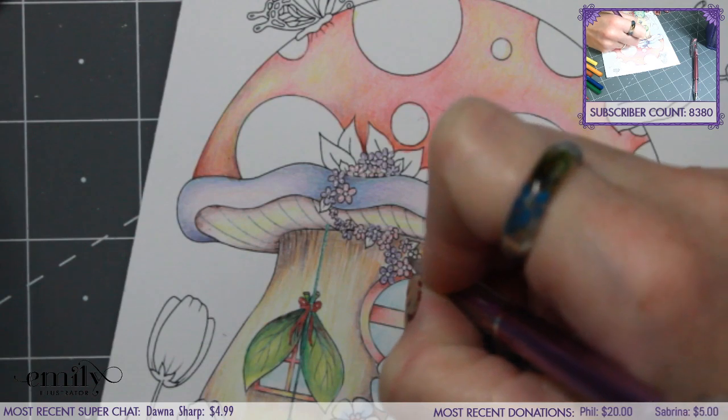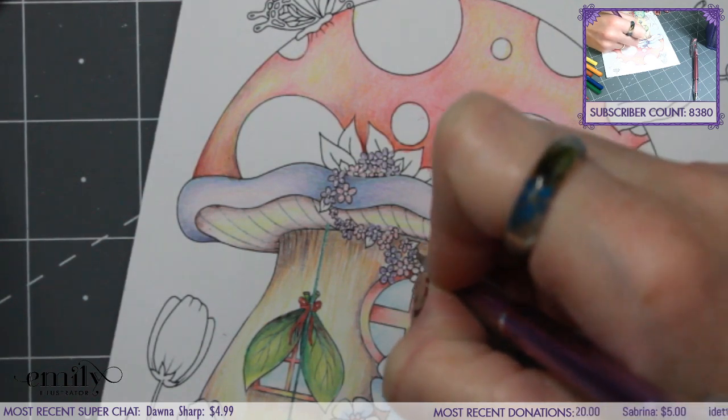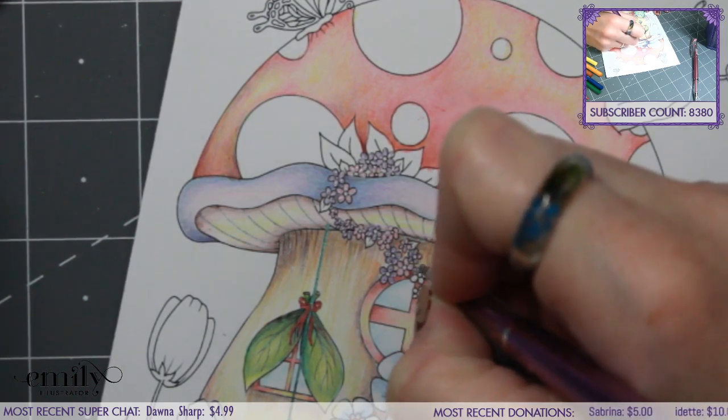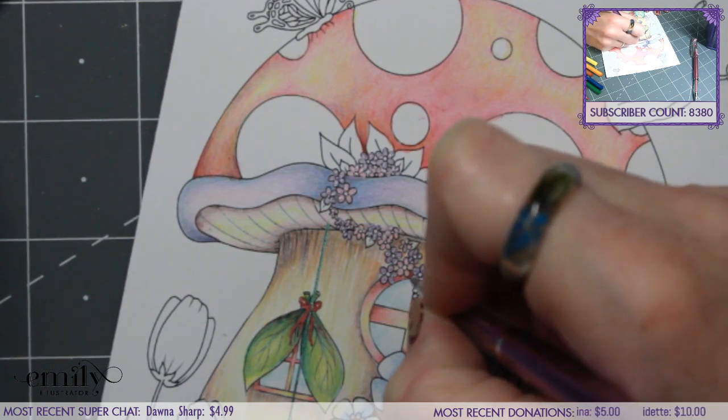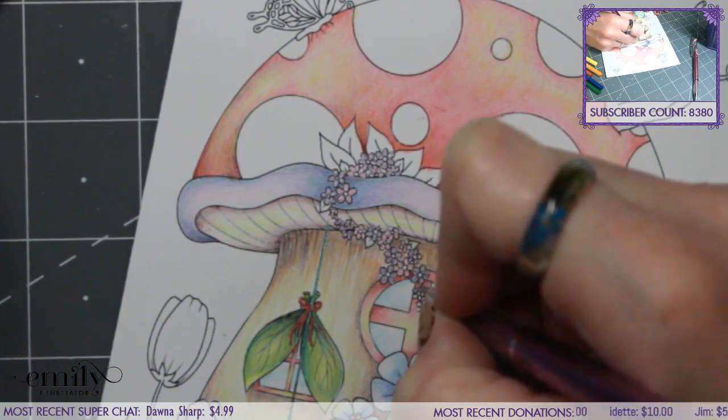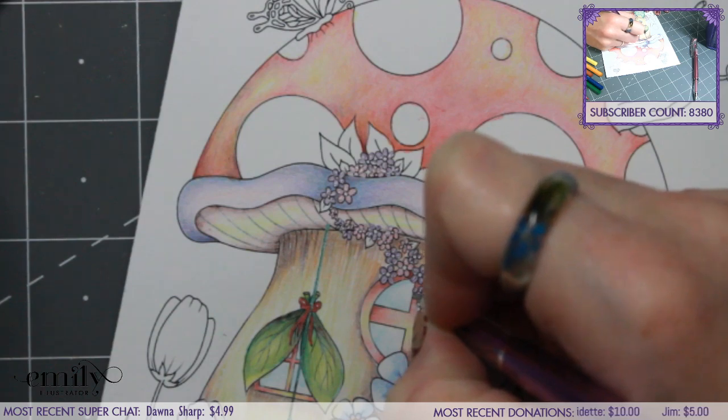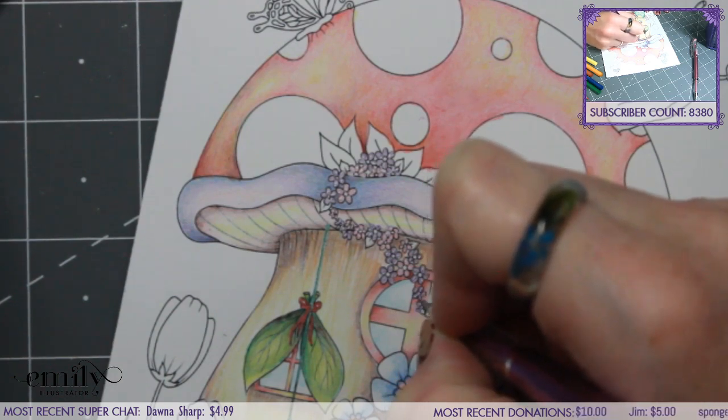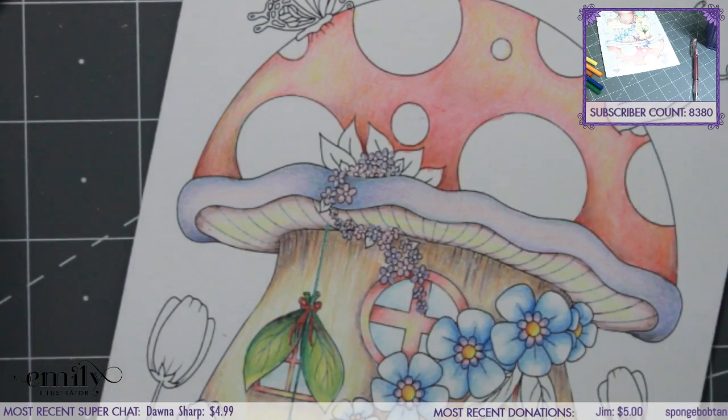I'm so close to the paper right now. I'm choosing to do all purples here on the window just because the window is already pink, you know? There we go.